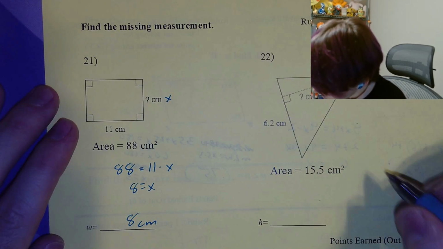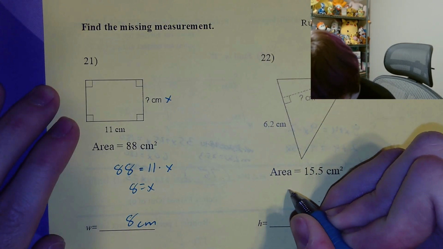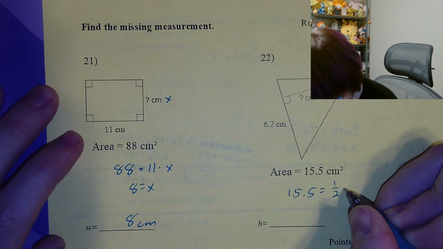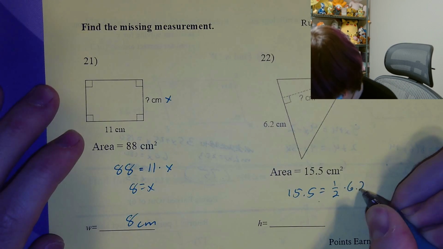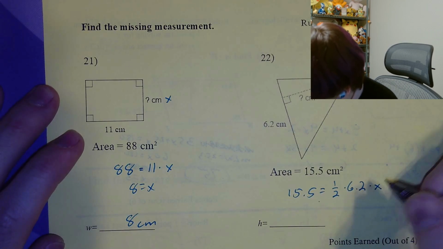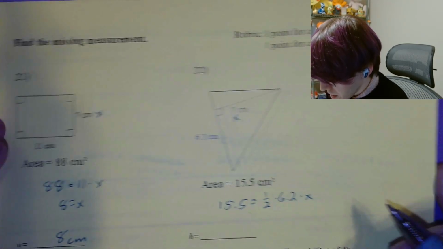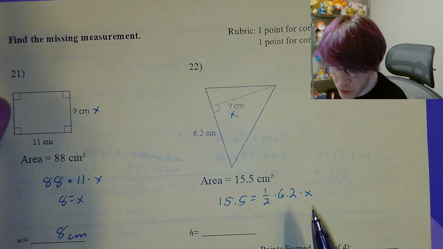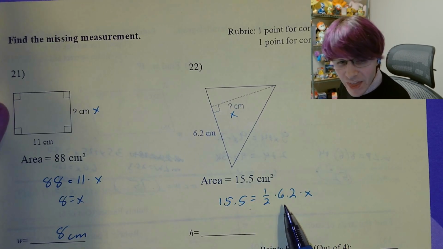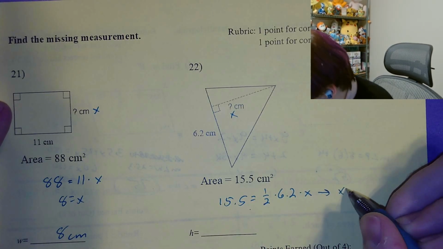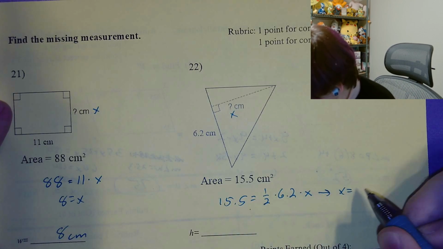And on this one, we're going to have our area, our 15.5, is equal to 1/2 times the base times the height that is perpendicular to the base. Again, I'm calling that X. In order to solve this one, I do recommend a couple different ways. You can do 1/2 times 6.2 and then divide, or I think the better way to do this one is to say X is equal to, we're going to move the 2 to the top.